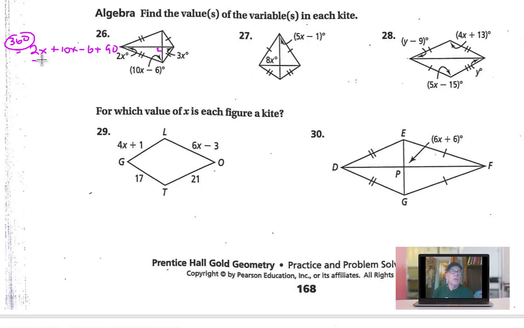So let's combine like terms. Let's put our x's together and put our numbers together. We've got 12x plus 84 equals 360. Take away 84 from both sides. 12x is 276. Divide by 12. 20 is going to be 240. That leaves 36. That's going to be a 3. So it's going to go 23 times.